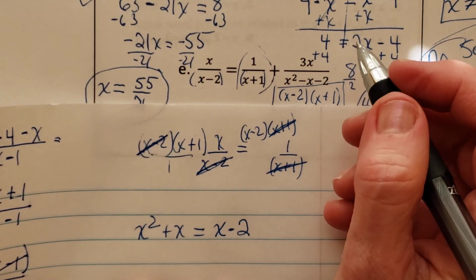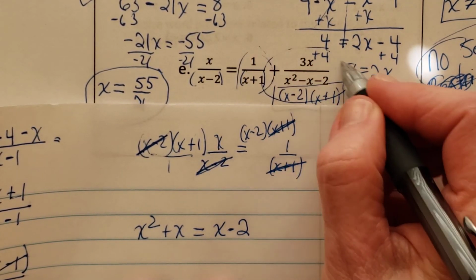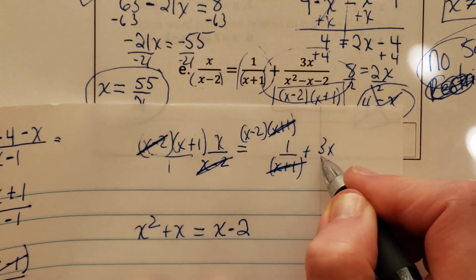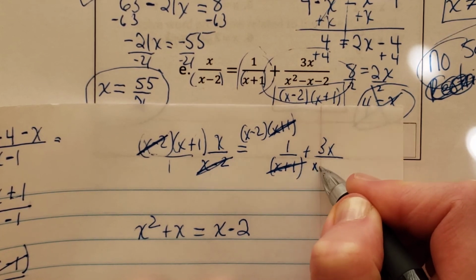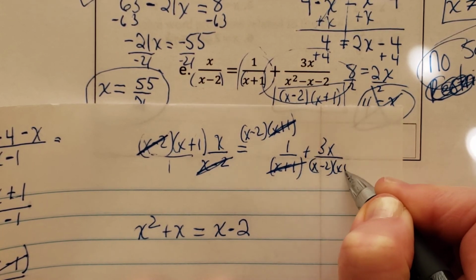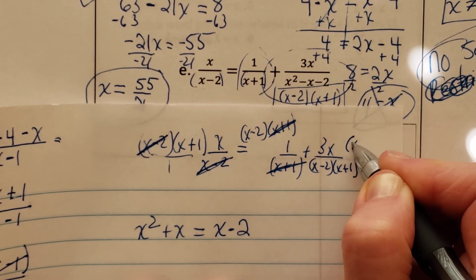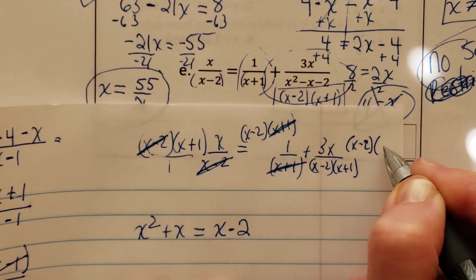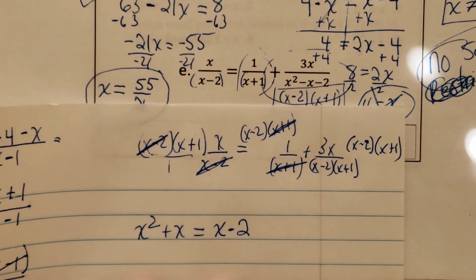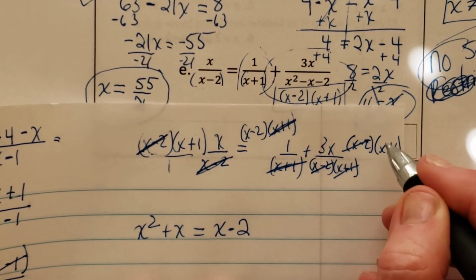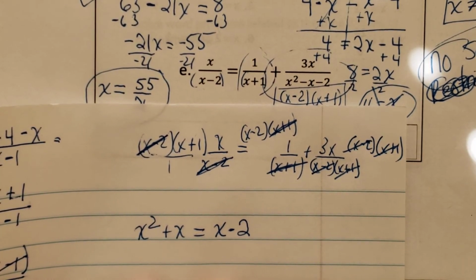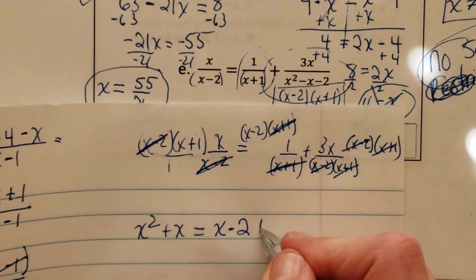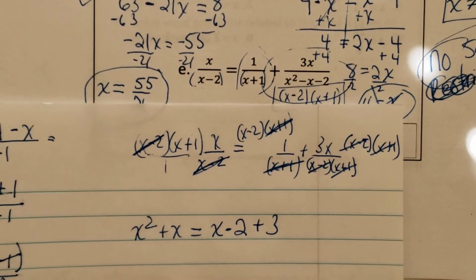And then finally, we have this term right here. So we'd have 3x over, and then if we multiply that by our least common multiple, we see that both of these cancel. So what do we have left? We have plus 3.